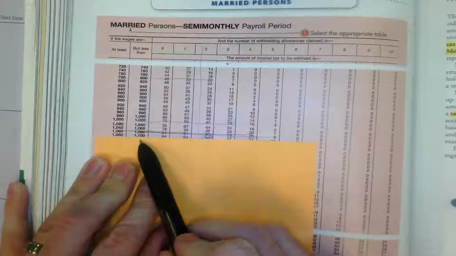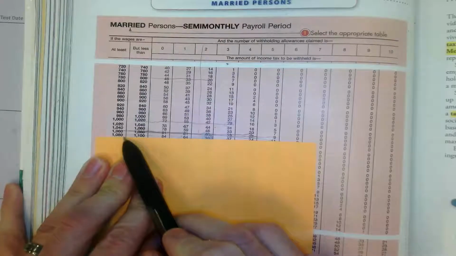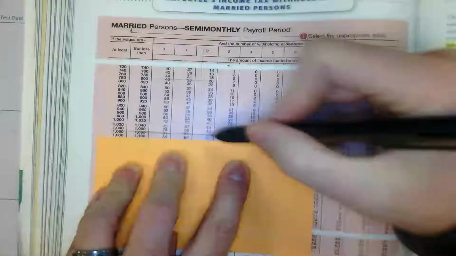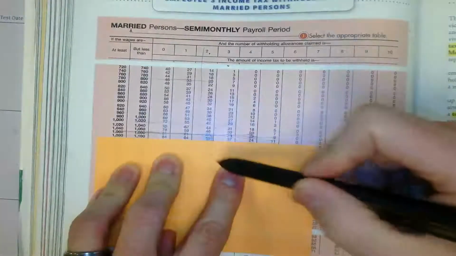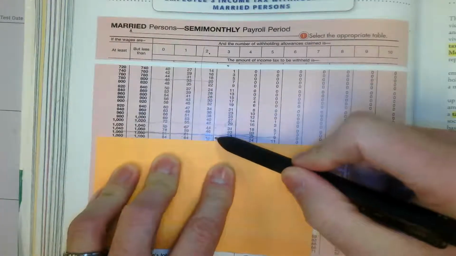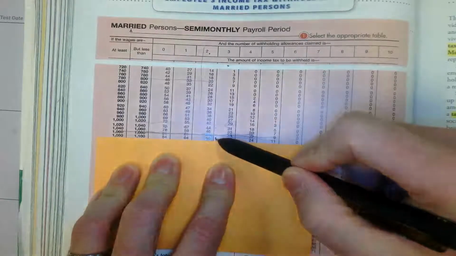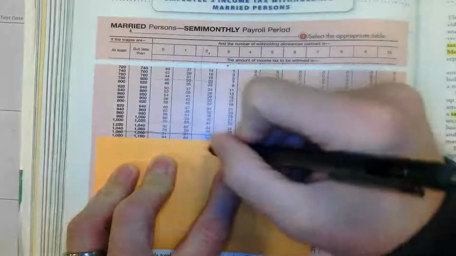So the number we're looking for falls between these two. And then you go over, and his withholding was 2. As you can see in this book, if you're looking at your book, it's probably lined and circled. The amount that is withheld is $50.